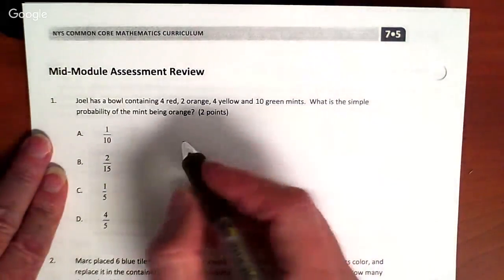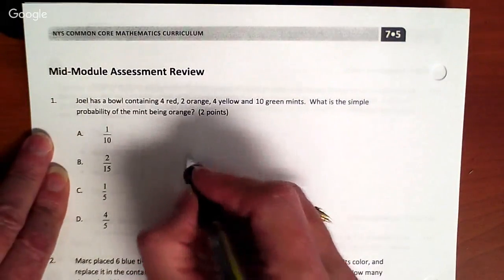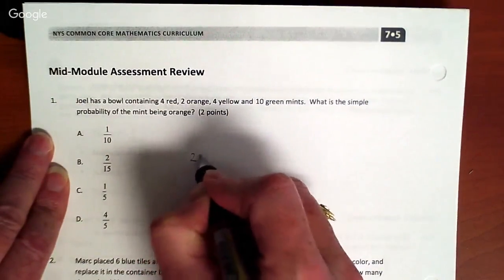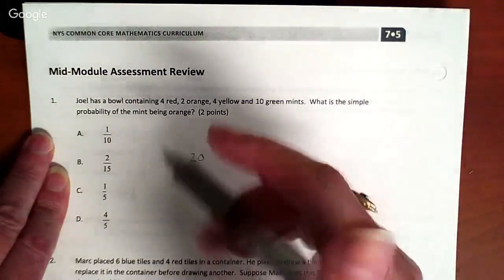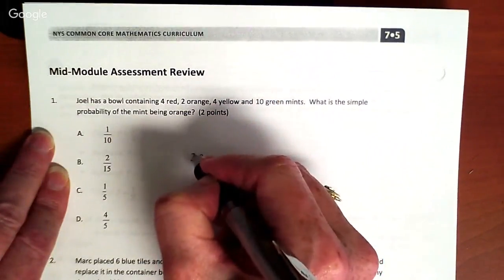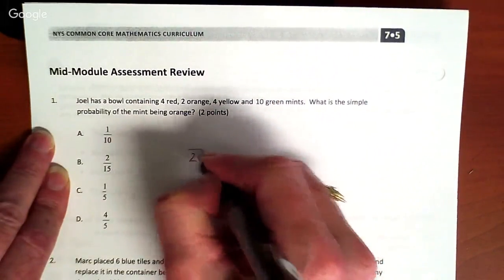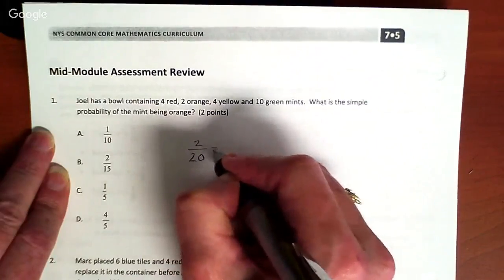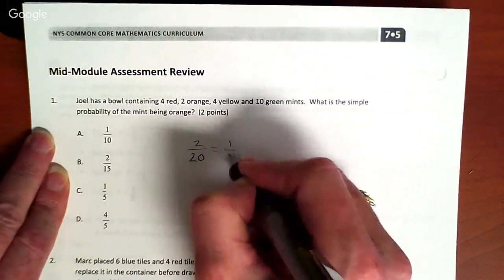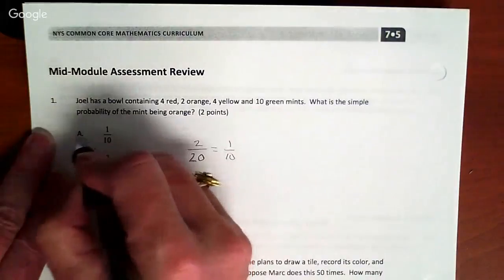We have a total of 20 mints, 20 of them being the total, 2 of them being orange. Simplifying that is 1/10. So the answer here is A.